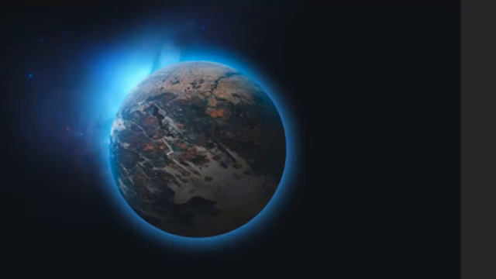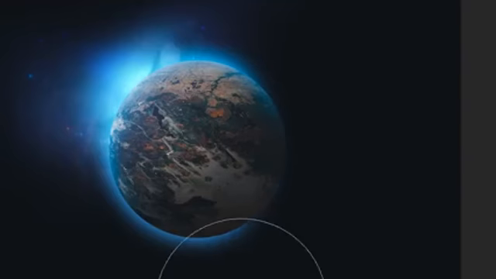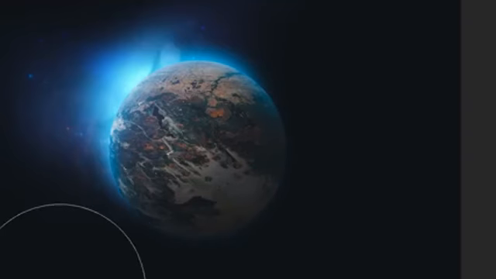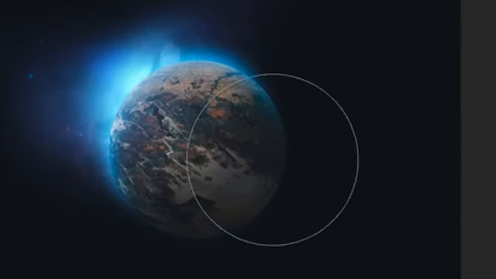Hey, where did you go? Oh, there it is. And I'm gonna grab my eraser tool and start erasing on the bottom. There we go. Now that looks much better. There we go. That looks fantastic.